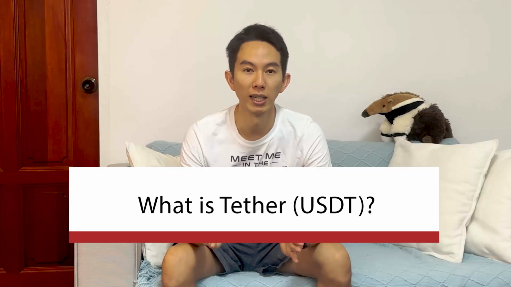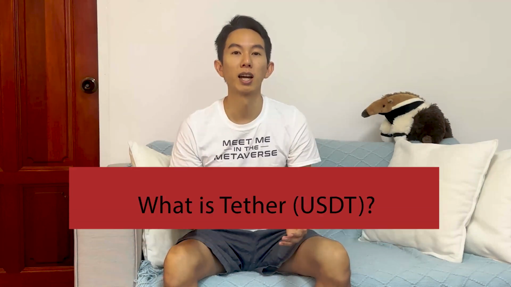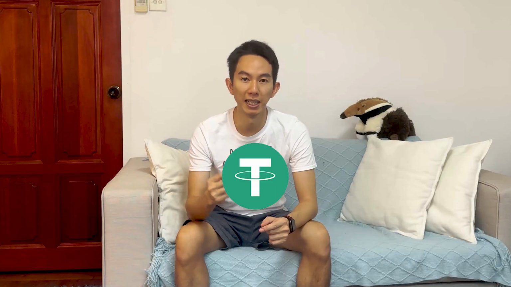Now that you are armed with the right information about stablecoins, let's move on to Tether, or USDT. Firstly, what is Tether? Tether is a digital currency introduced by Bitfinex, a cryptocurrency exchange platform. It is a stablecoin pegged to the US dollar. In simple words, 1 USDT is equal to 1 US dollar. This means that if you have one Tether coin, its value will remain the same and you can use it as a substitute for the USD currency.